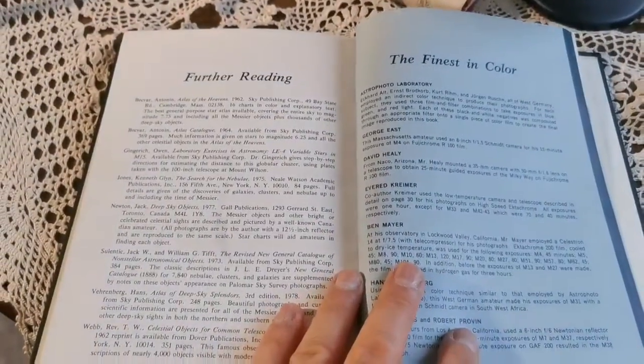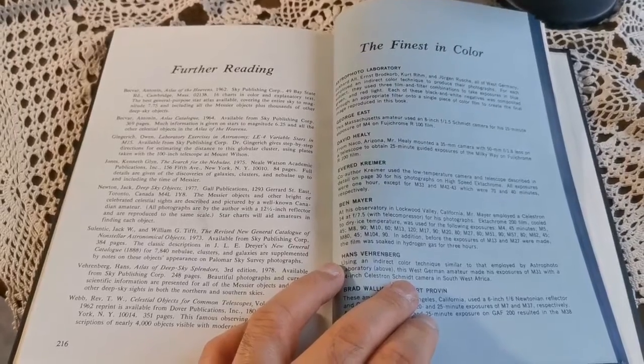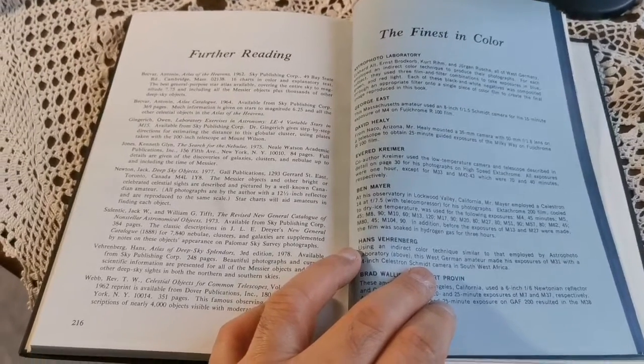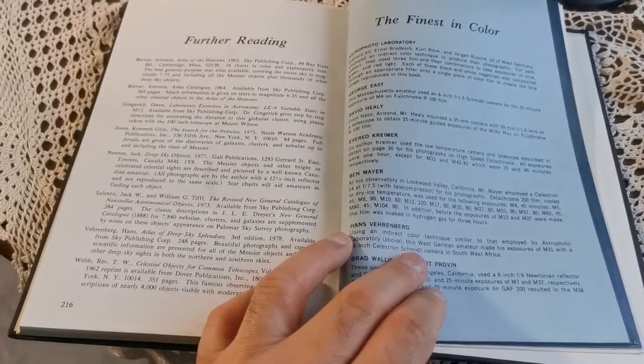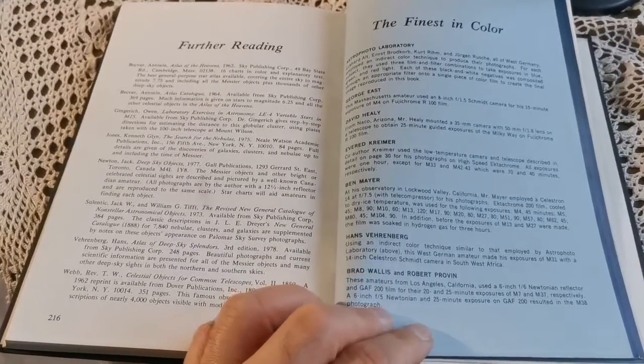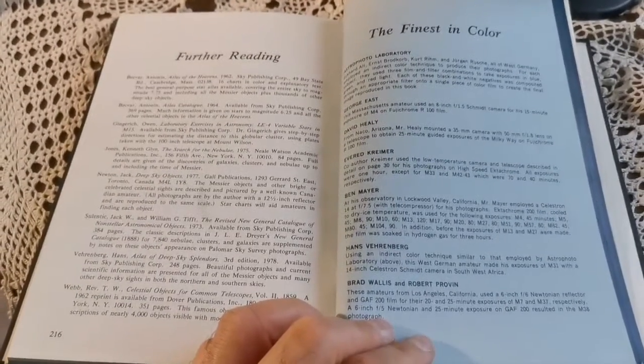Oh, this is a book to cherish. Amateur observers, this is the book for you. And this is based on what you can see with a 4-inch telescope. Of course, if you have a bigger telescope, you can see it also. The 4-inch telescope, thanks to China, is the most available telescope.